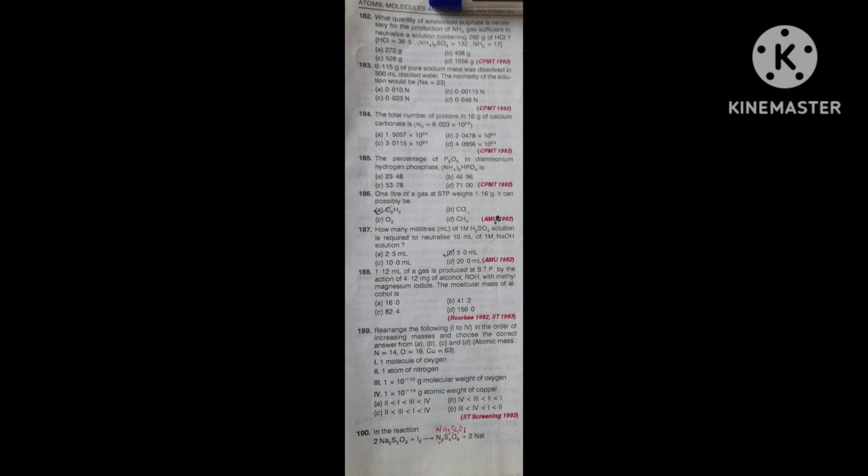Number is there, correct, in 0.1 mole. Then in 0.1 mole, 50 protons are there. Then total number will be how much? 50 into 6.02 into 10 to the power 22.